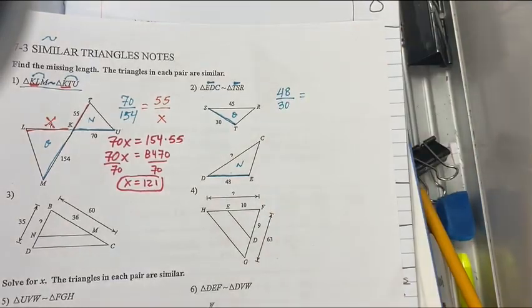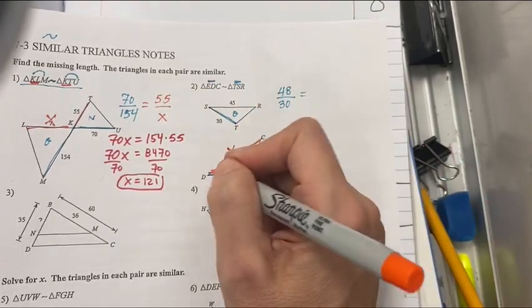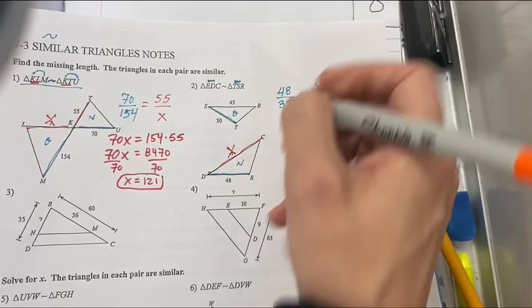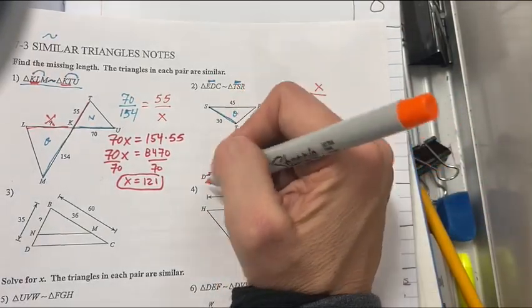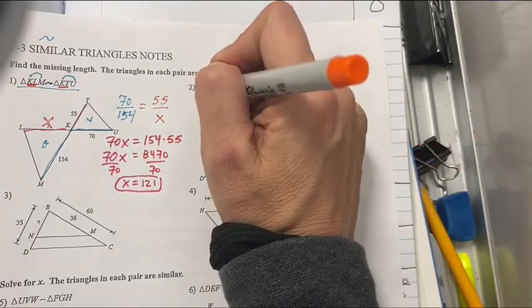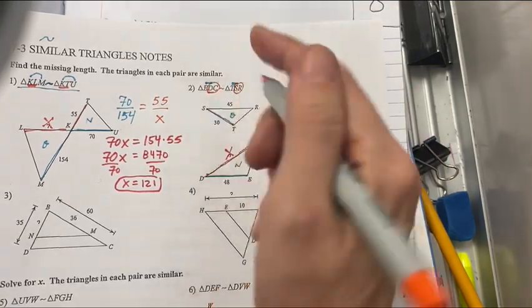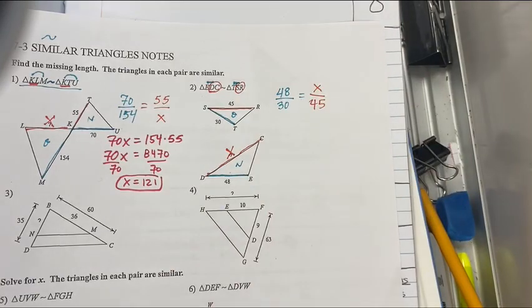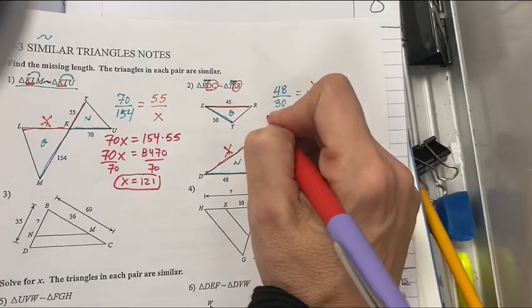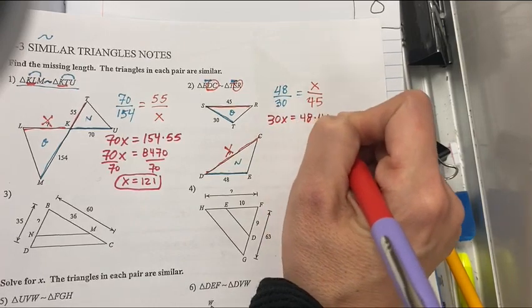Now let's pick another corresponding side. The new length that I want to solve for, I'm going to call X. What was the old length before it got bigger? My new length is DC, and that's middle and last, so I want to make sure I grab middle and last, SR. SR is 45, so I put that there. Now we cross multiply to solve. So 30 times X is equal to 48 times 45.